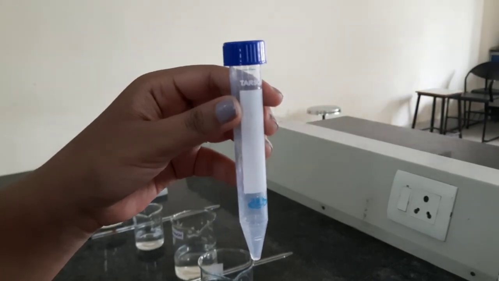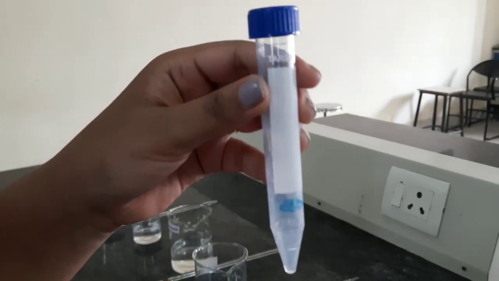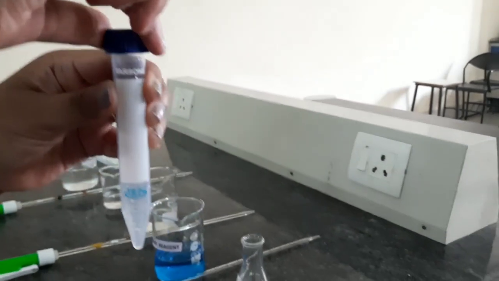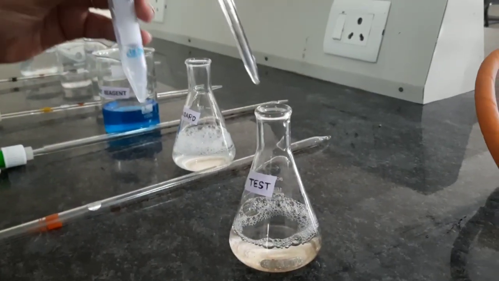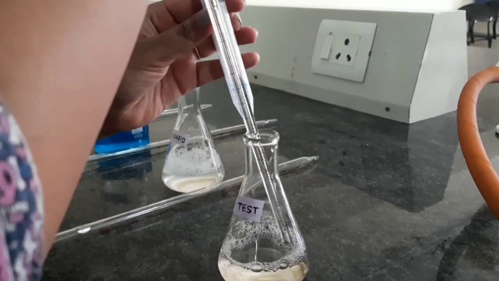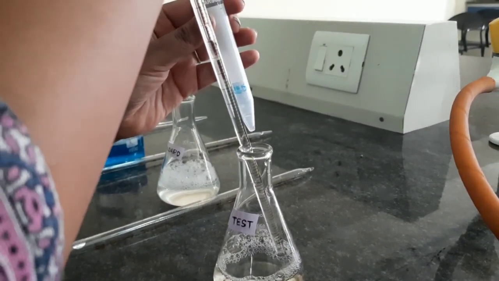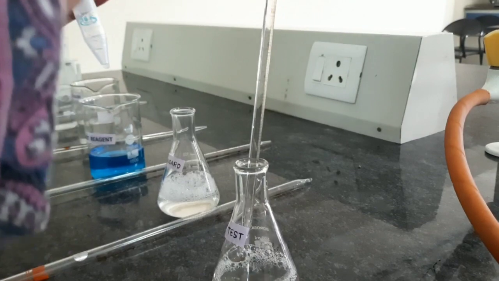We are going to take a centrifuge tube in which we will take 1 ml of urine sample. So the test is our urine sample. We are going to take 1 ml of urine sample.